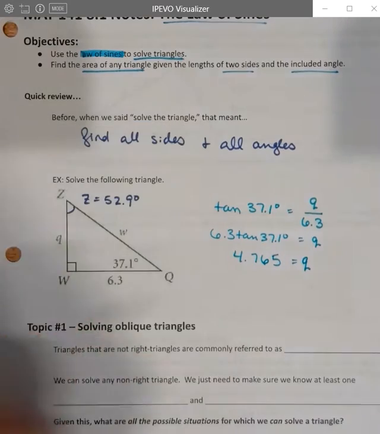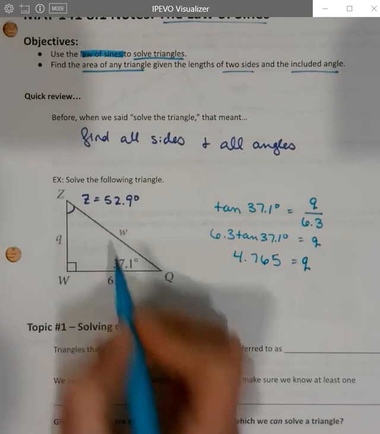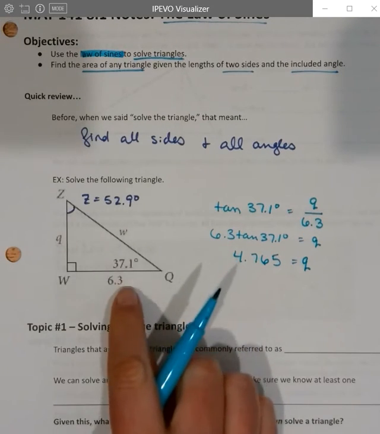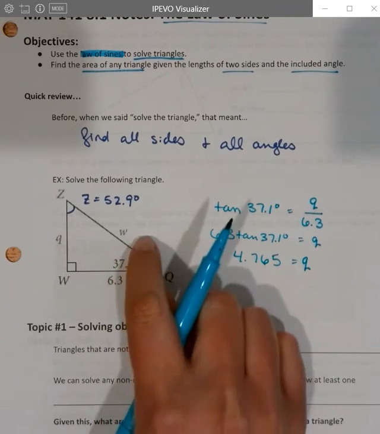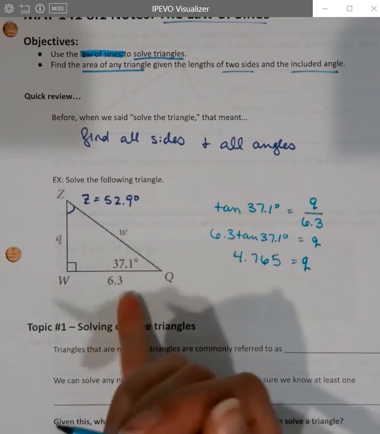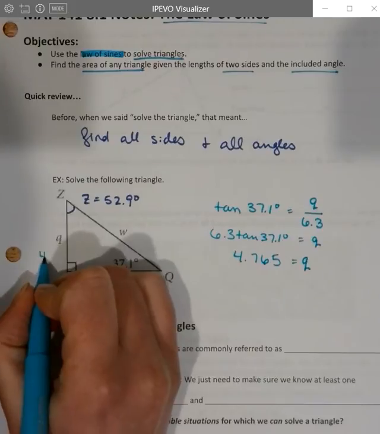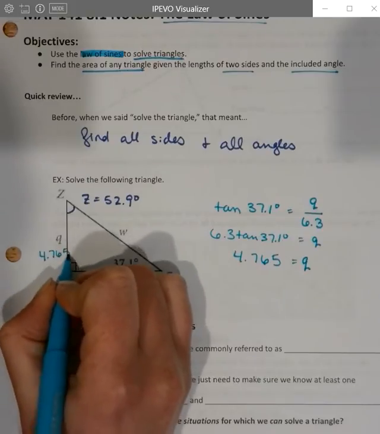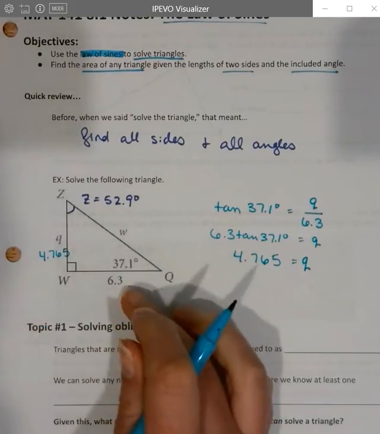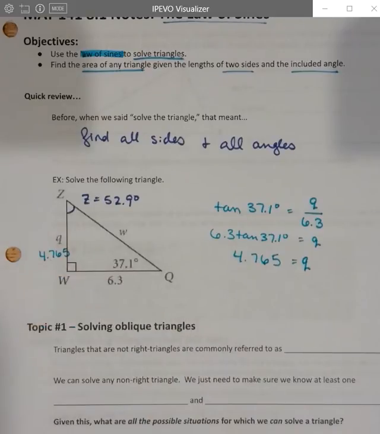Now because little q is rounded, it makes sense to find W using this angle with adjacent over hypotenuse, a cosine, instead of trying to use the Pythagorean theorem. I have those already given to me as they were. If I use my rounded values, we're going to maybe introduce additional error.